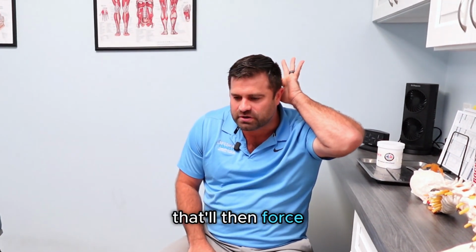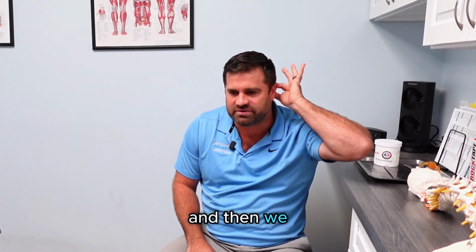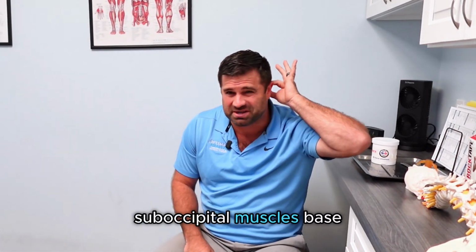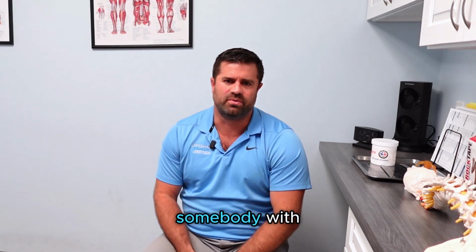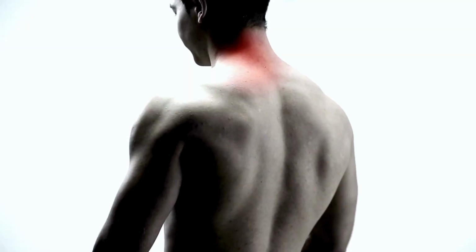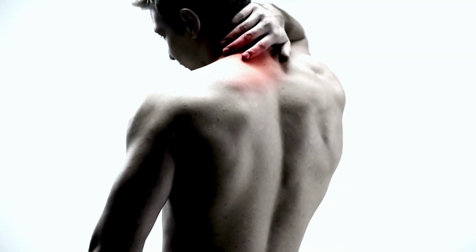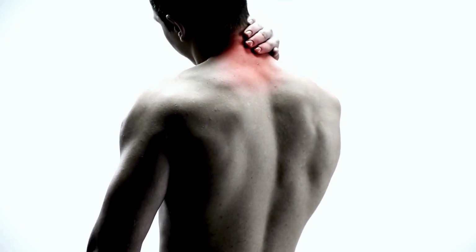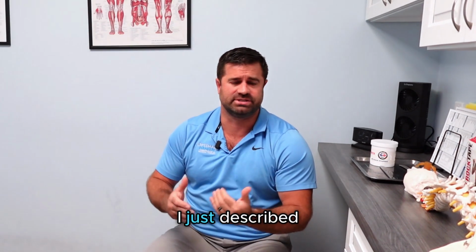That'll then force an anterior head carriage, and then we develop a lot of tension in our suboccipital muscles, base of the skull in here. That can often lead to headaches, those type of things. So when we're assessing somebody with really just upper quadrant pain, whether it's neck, shoulder, headaches, we're often looking for many muscle imbalances within that pattern I just described.